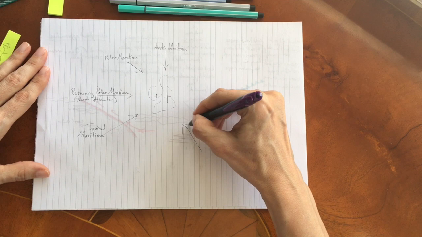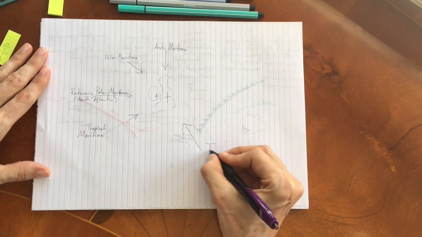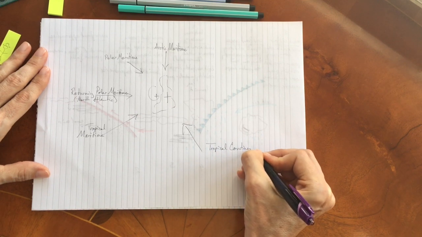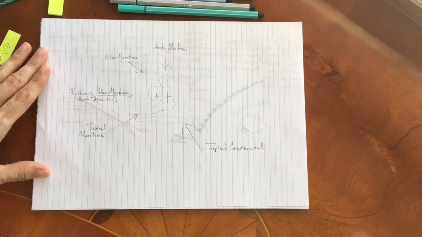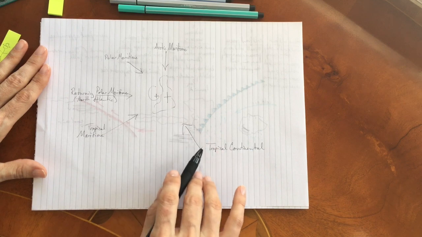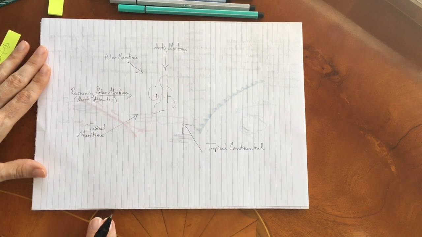From the southeast, we have the tropical continental wind. This passes over North Africa and Europe and brings warm, sometimes hot, and dry weather in the summer. So we get a lot of these in the summer with this pushing through a little bit with the cool.